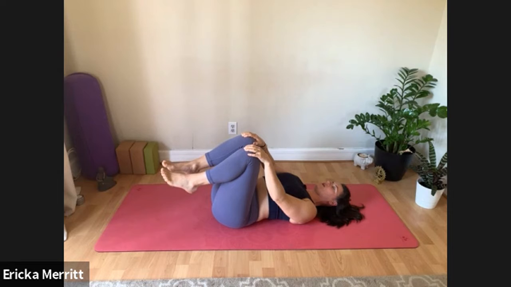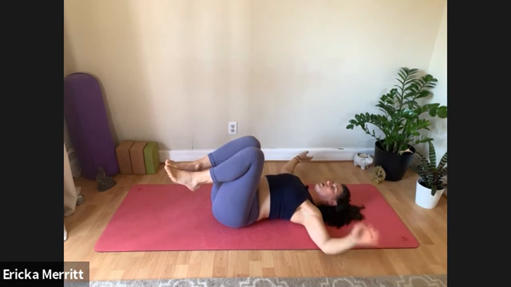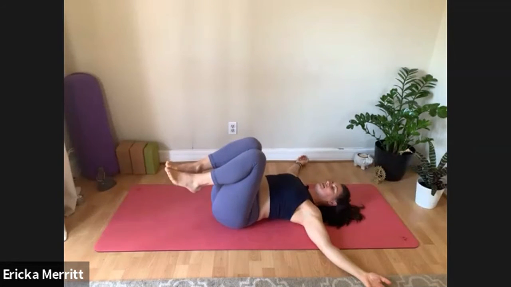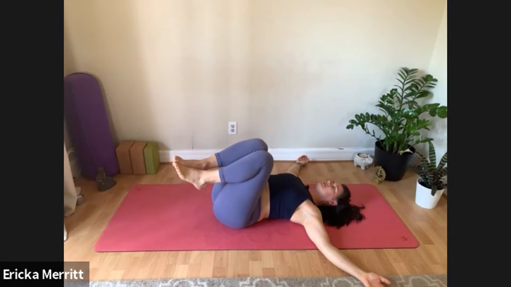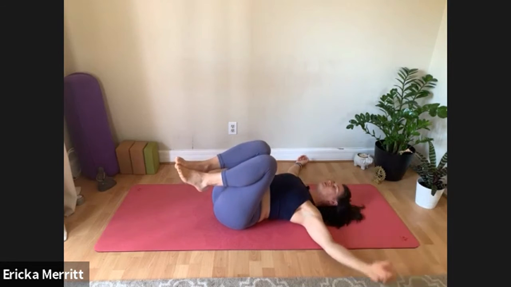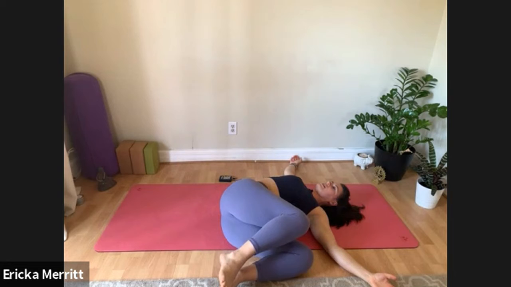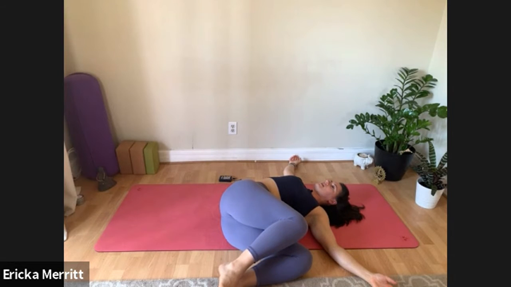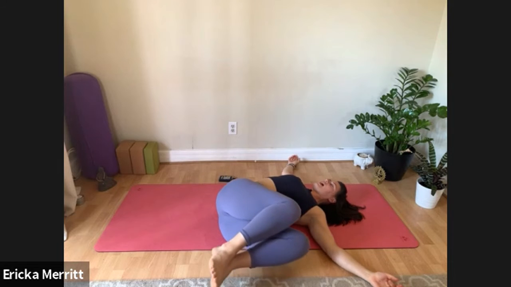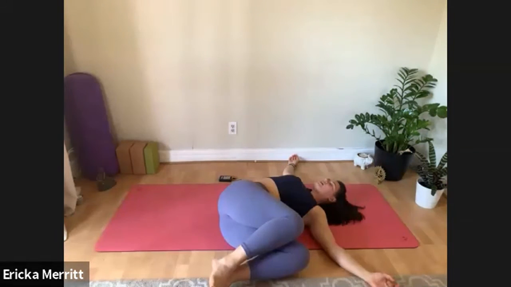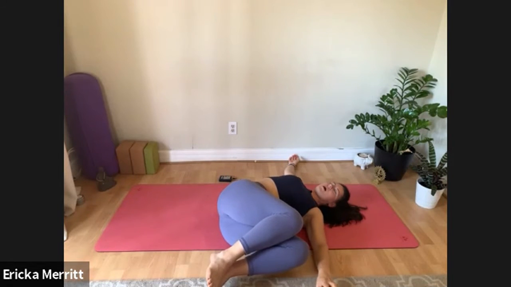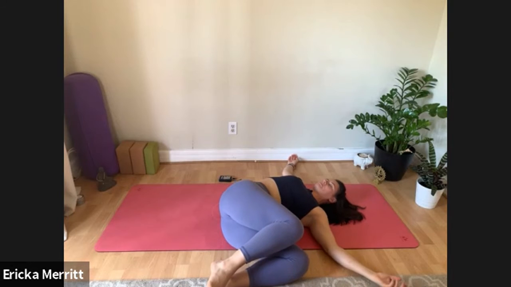And now we'll go to the left first again. I want you to bring the arms out like a T. And I want you to keep the knees into the chest so that the left knee kind of moves towards the left elbow as you rotate the legs towards the left side. And notice if the right shoulder starts to pop up. If you can, keep the right shoulder down and maybe prop up the knees with a blanket or a block.